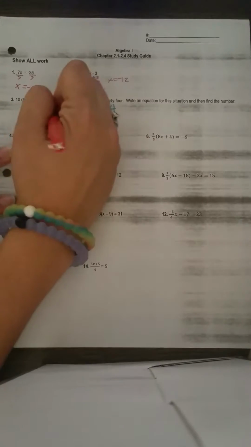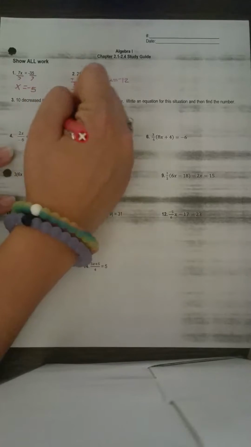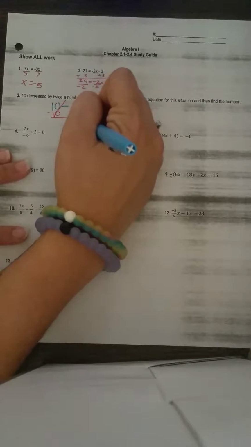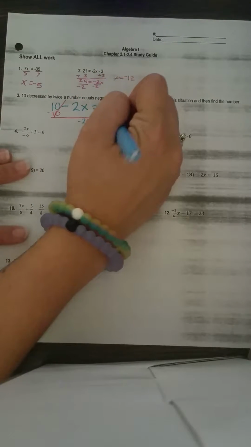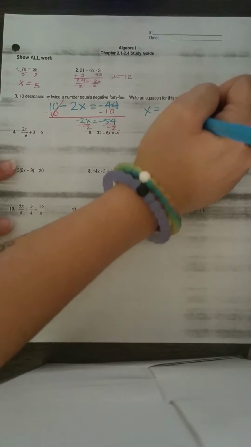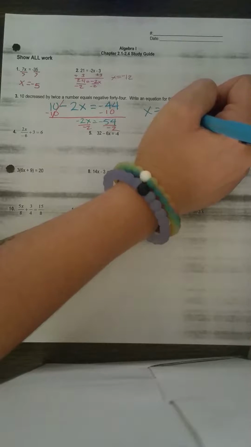Okay, what do I do from here? So why am I subtracting 10? Because it's a positive 10 and we have to do the opposite. All right, do I need to bring down this negative on my 2x? Yes. And now what do I do? Divide. All right, what's negative 54 divided by negative 2? Positive 27. And what should we do to all of our answers that no one else did?